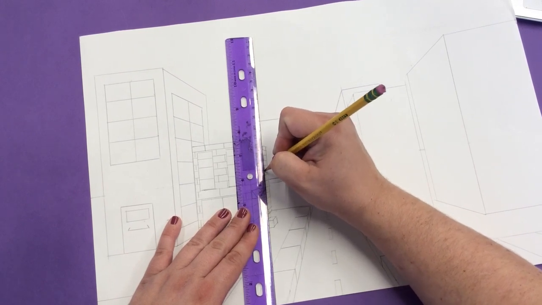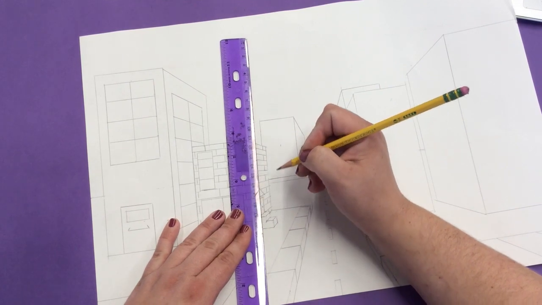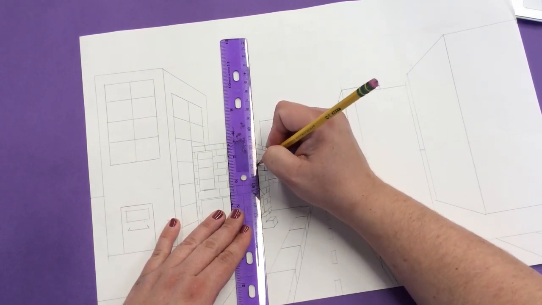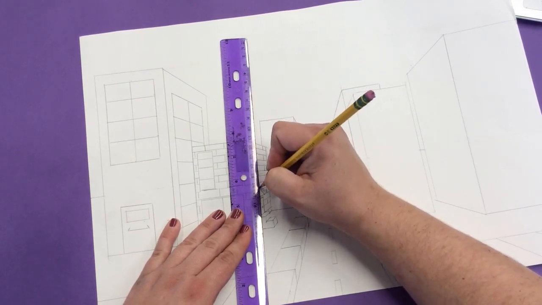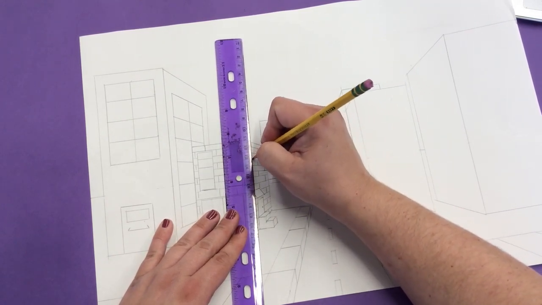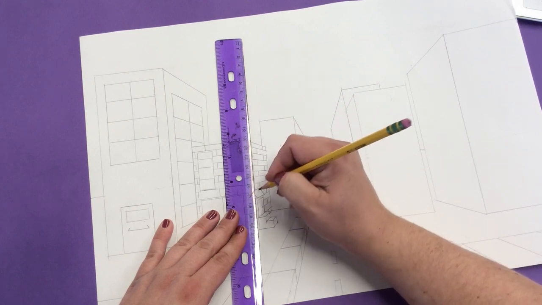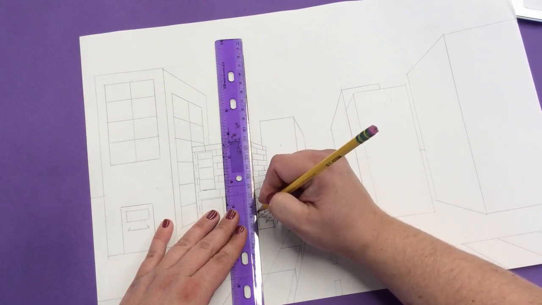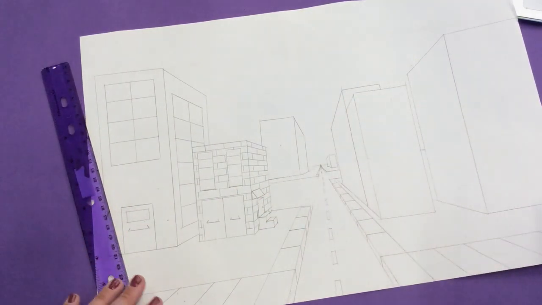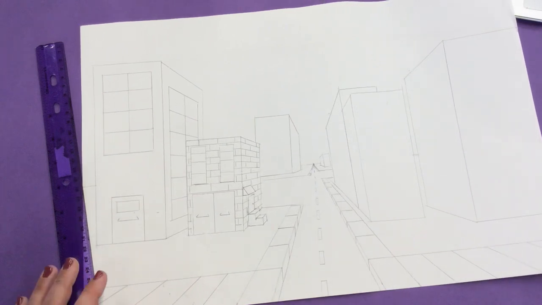So again, I'm going to alternate, do every other line, scoot your ruler over, do the opposite. Just like that. And now we have some brick.